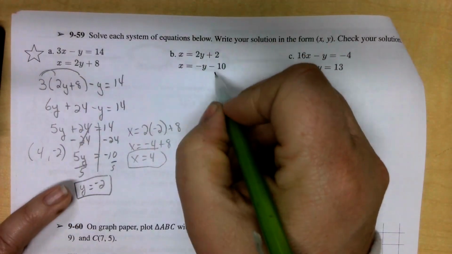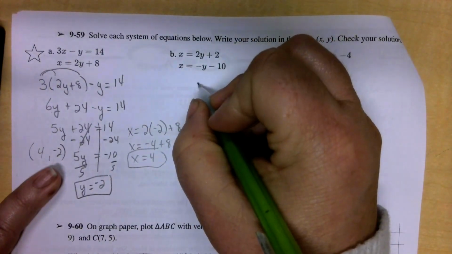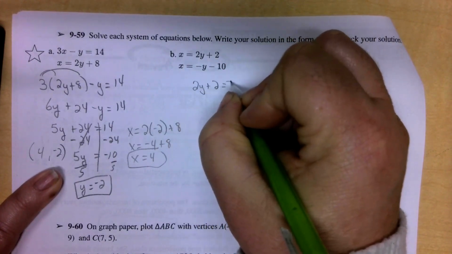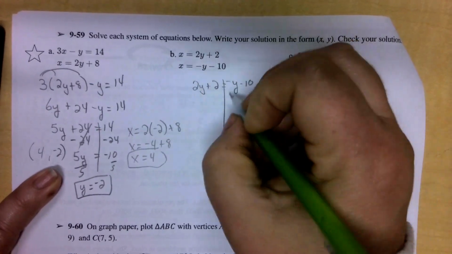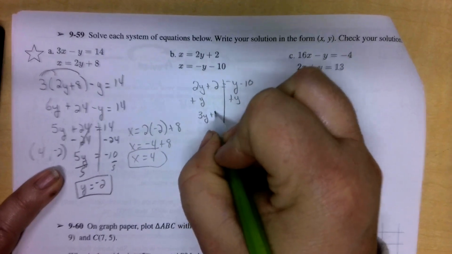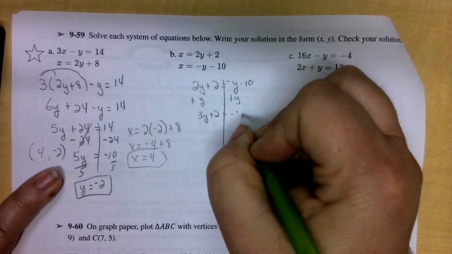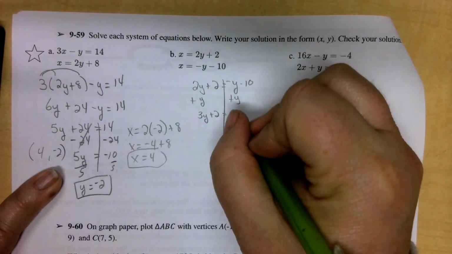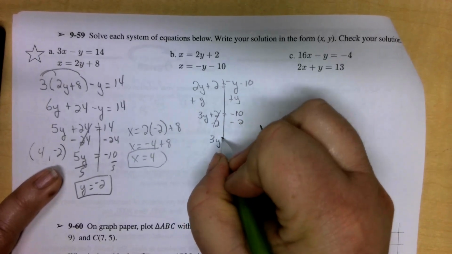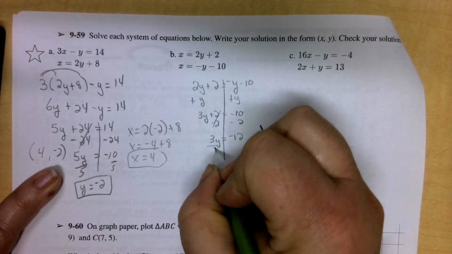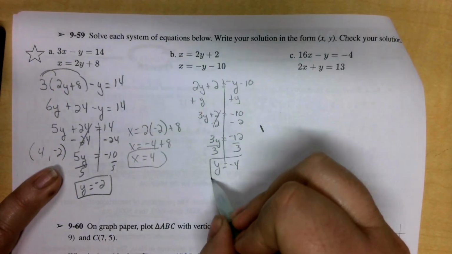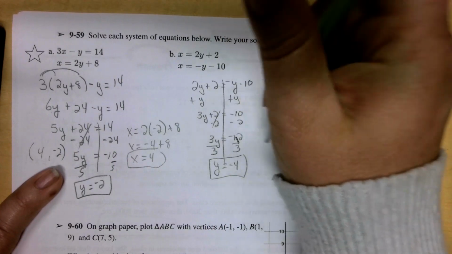Okay, this one, they both equal x, so I'm going to set those equal to each other. 2y plus 2 equals negative y minus 10. Add y on both sides, so I'm left with 3y plus 2 equals negative 10. Subtract 2, 3y equals negative 12. Divide by 3, and y equals negative 4.